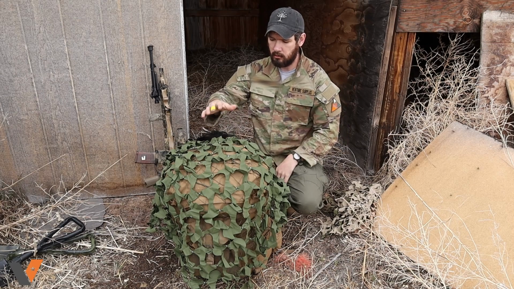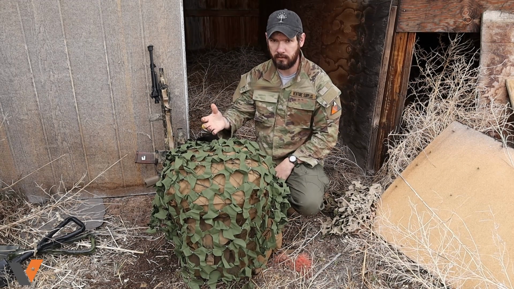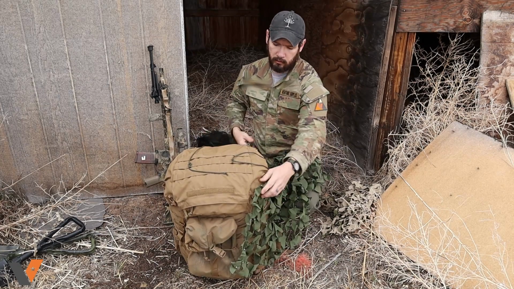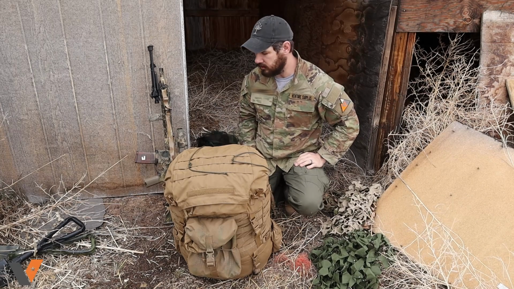And we're going to take a look at what this looks like bare out in the distance, and what this looks like with a really simple pack cover out in the distance. Even though this is already a natural color that works well in this environment, in most environments, we're going to see what a little bit of netting does for it.